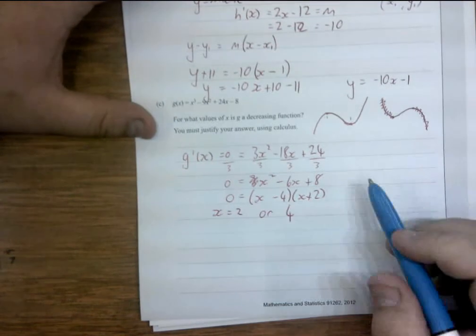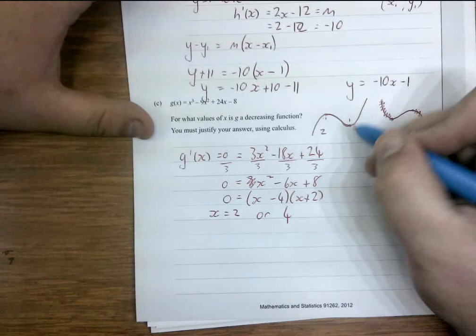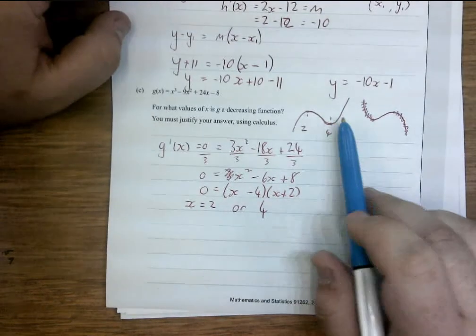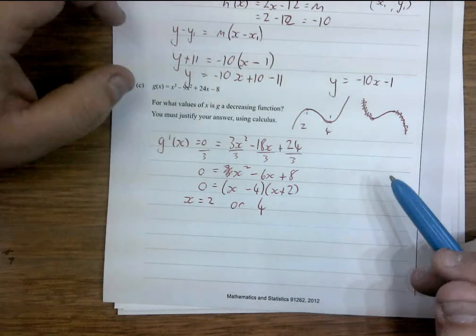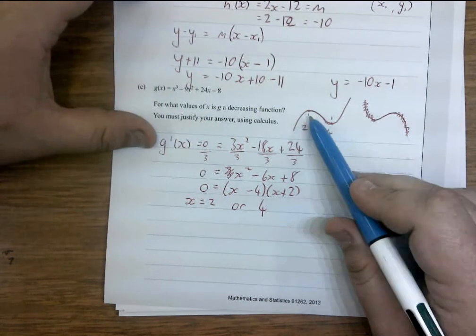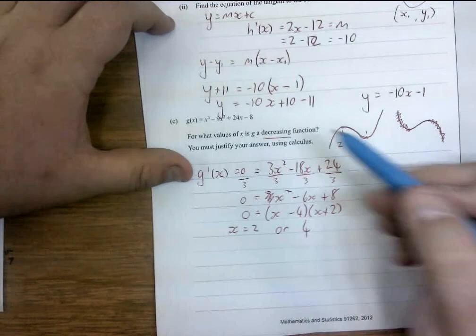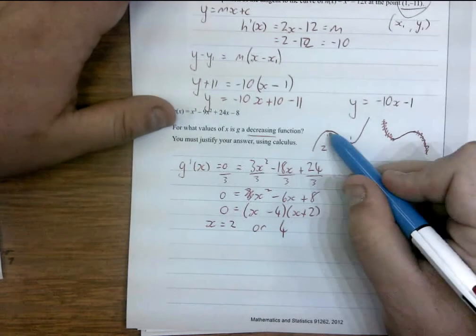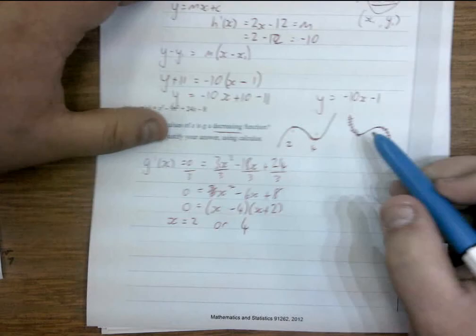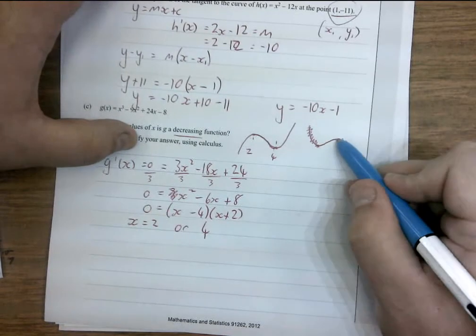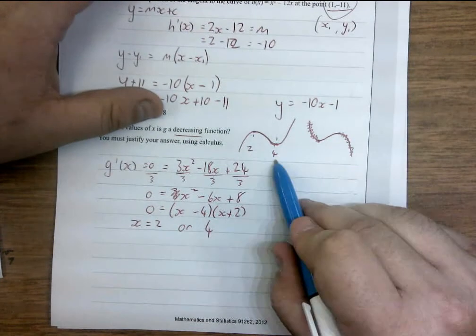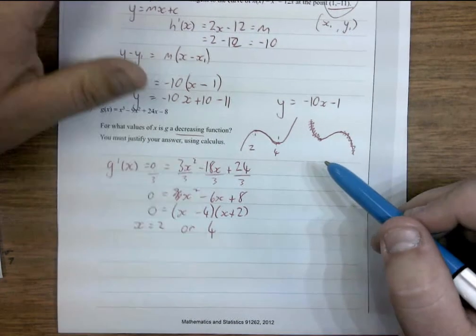Here we've got the 2 turning points. They are 2 and 4. Now we have to decide whether it's between 2 and 4 or outside 2 and 4 that our function is decreasing. If 2 is a maximum, it has to decrease to get to the minimum. If 2 is a minimum, it has to increase to get to the maximum. So we only need to find out for either 2 or 4 whether it's a minimum or maximum, and it will tell us everything we need to know.